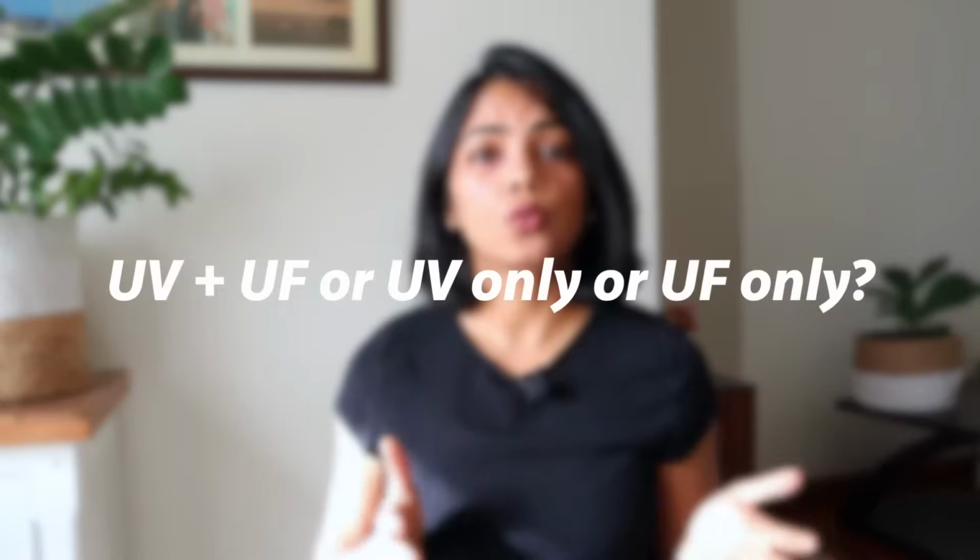Do you need a UV plus UF combination or just a UV or just a UF? Right? So you get water purifiers in each of these categories. So like I mentioned earlier, UV kills bacteria and viruses and UF only filters out bacteria and viruses. So normally you would need a combination of both UV and UF unless you're using a gravity filter, which only comes with a UF filter. So my recommendation is whenever possible, try to use a UV plus a UF filter.